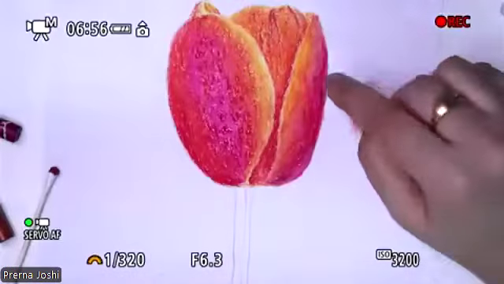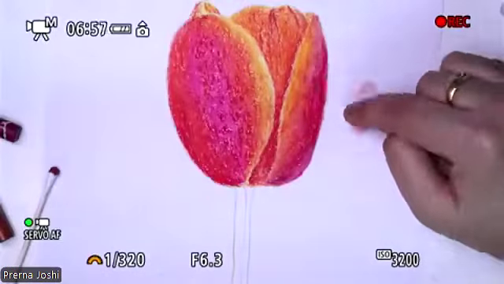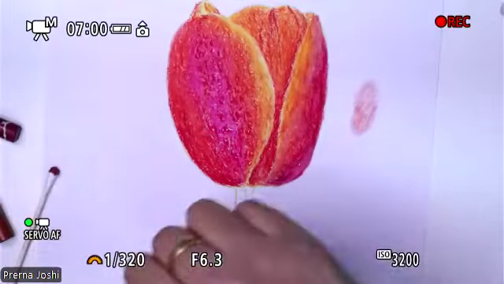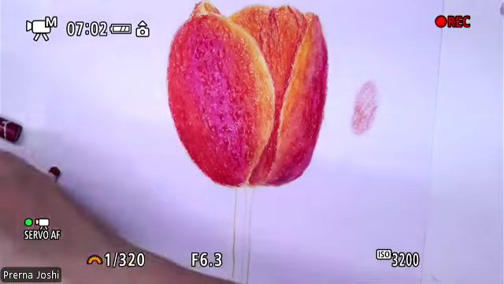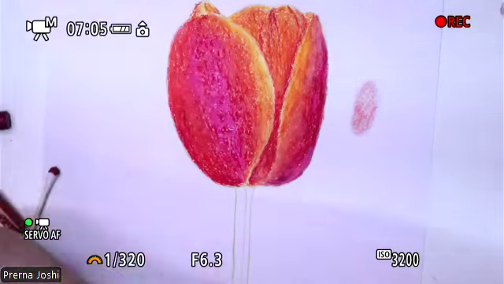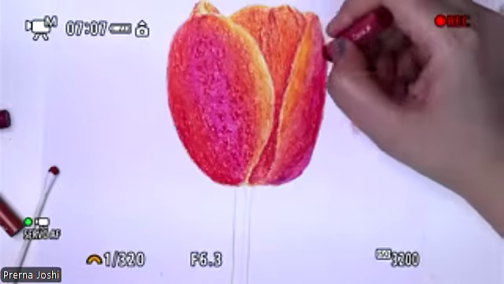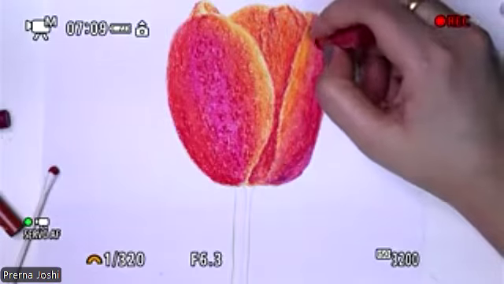Okay, so when you have applied white, you can also apply more colors on top, right? So if I need this maroon or red here, you can apply.